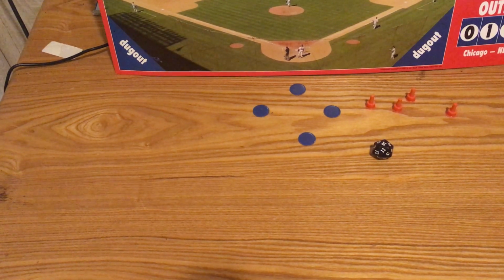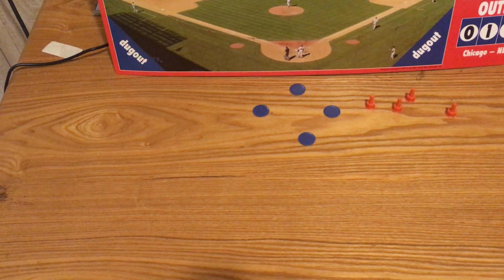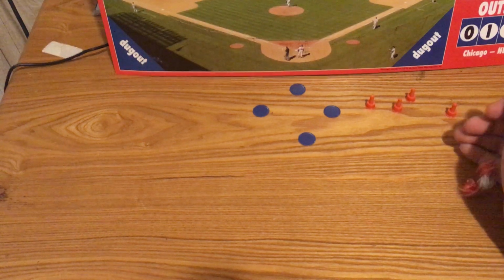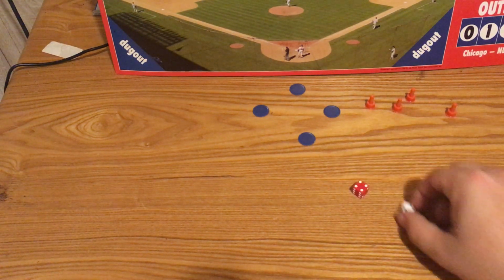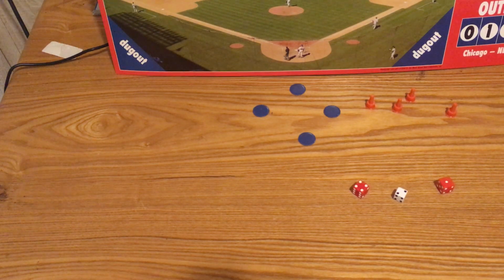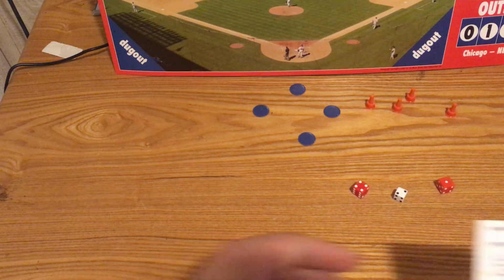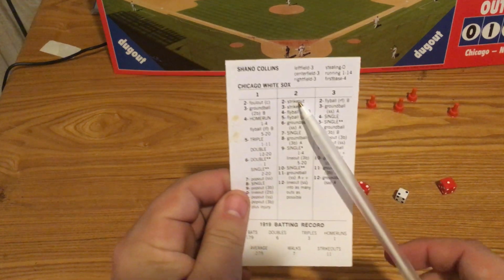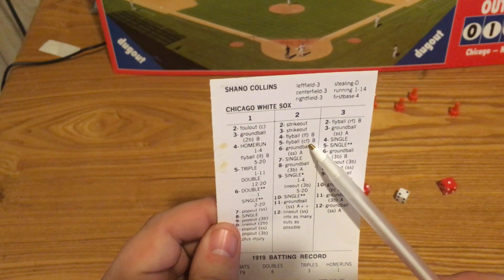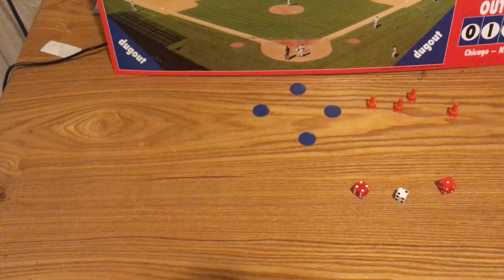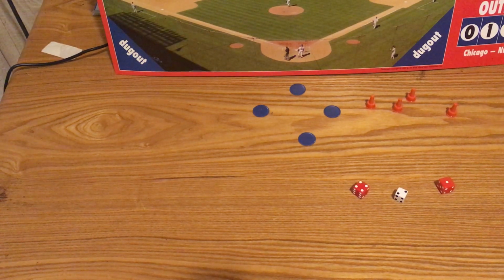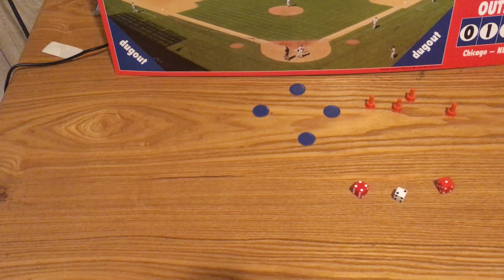Gandil with the out. Leading up to Mr. Shane Collins, the DH. 2 and 5. Shane Collins. It's 2, so it's a batter's card. 2, 5. Fly ball out to center field. Two outs, top of the second.